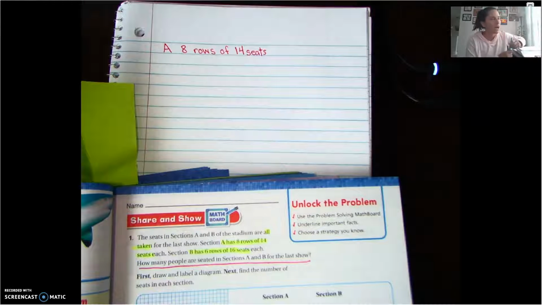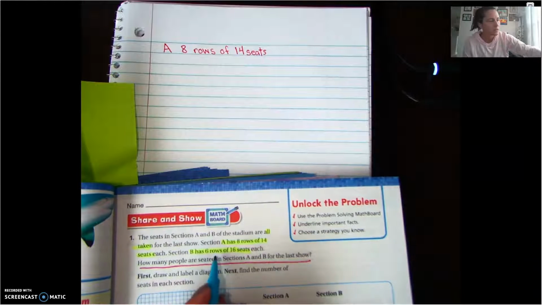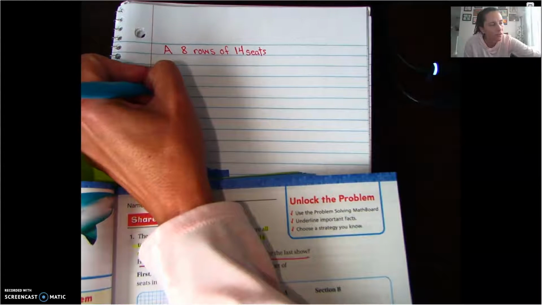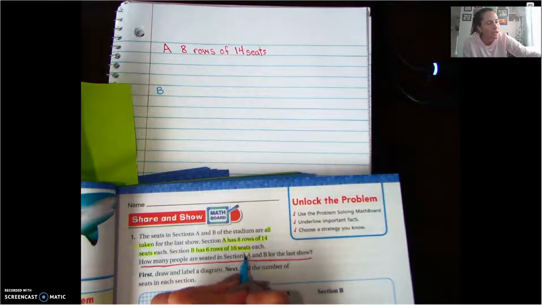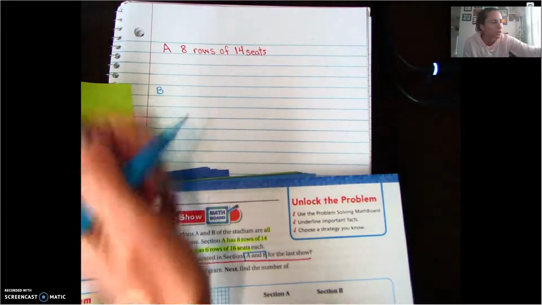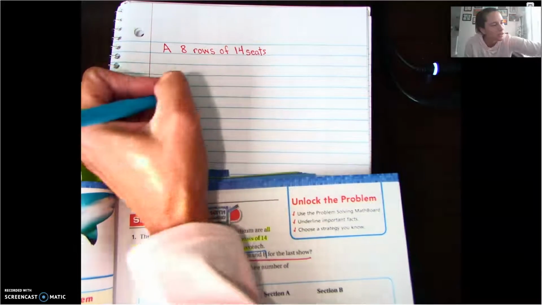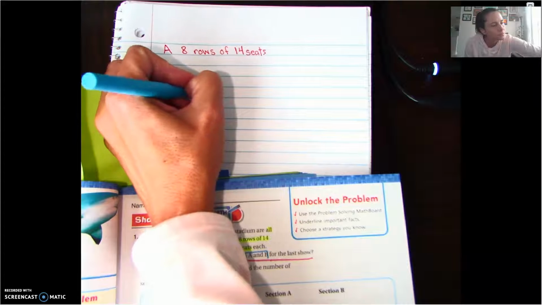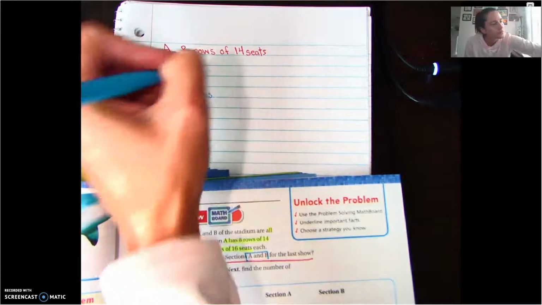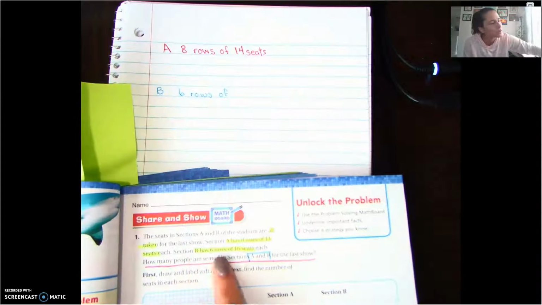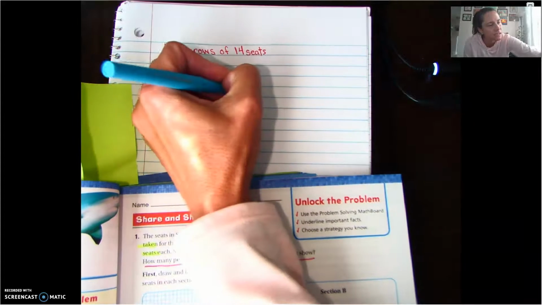And then B has 6 rows of 16 seats. So before I can find out what A and B are together, I have to find out what they are separately.